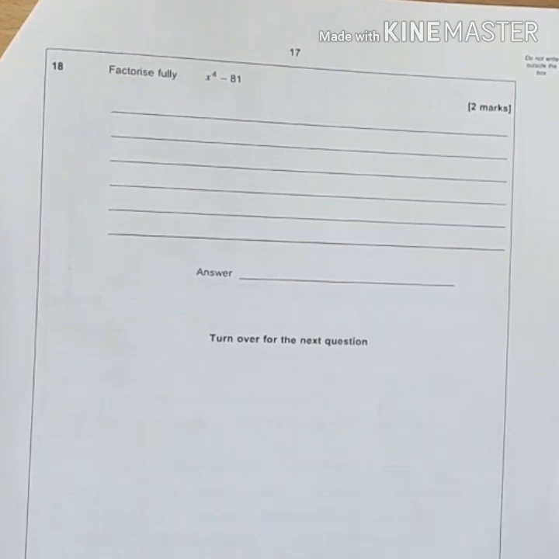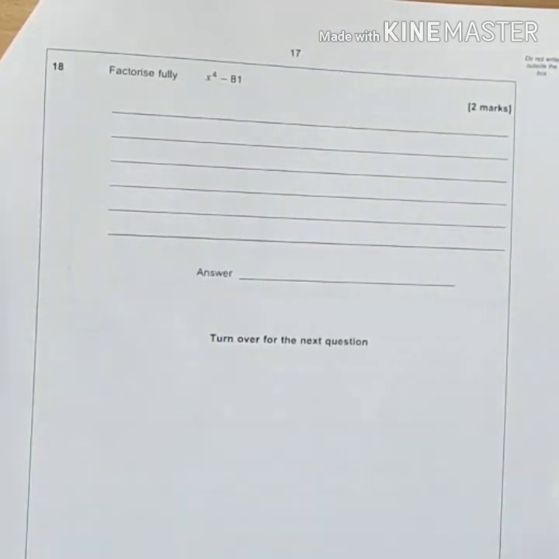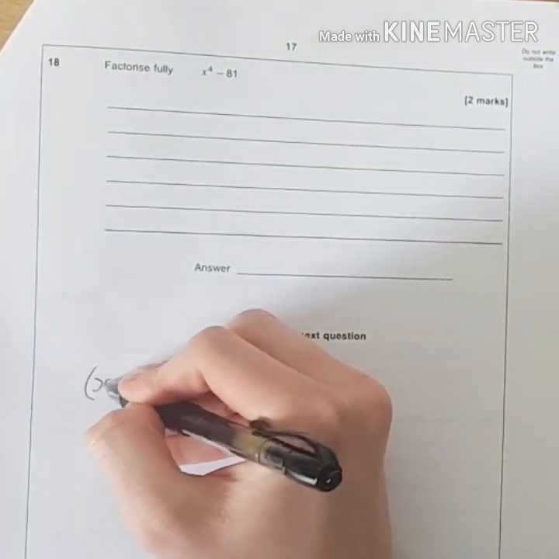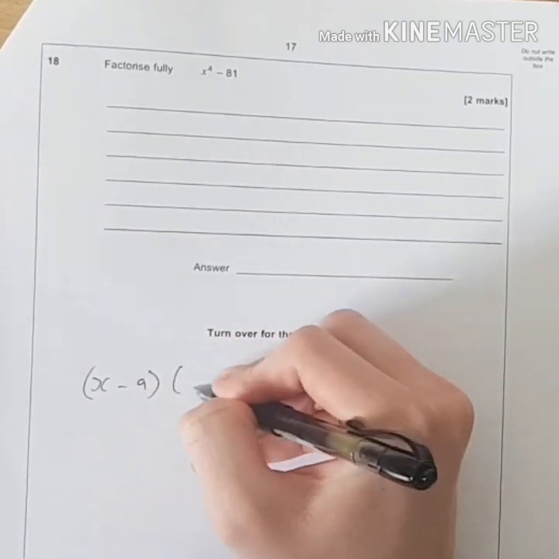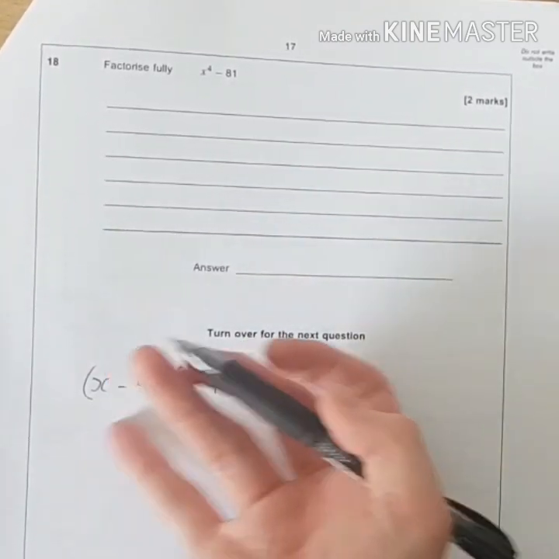Question 18. Factorize fully x to the power of 4 minus 81. So for this question, we need to know the difference of two squares, and I'll just briefly run through that. If you have x minus a and x plus a, you can expand out these brackets.